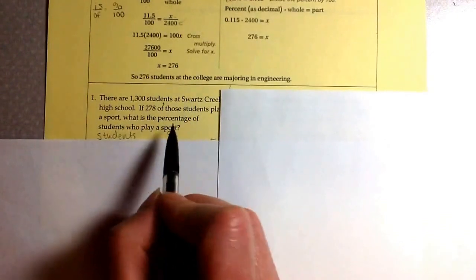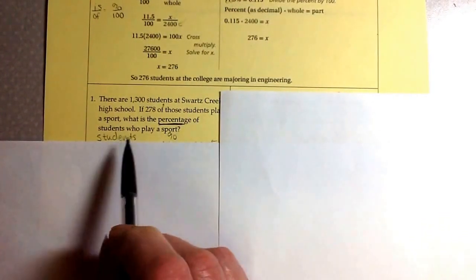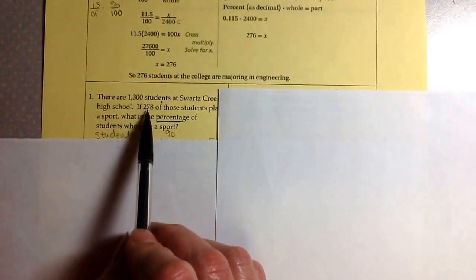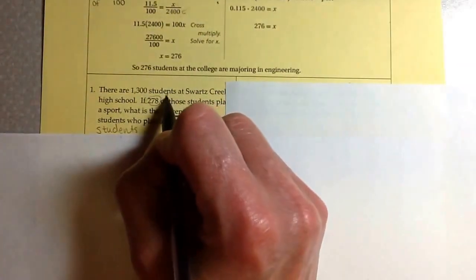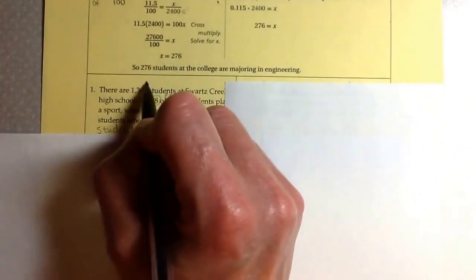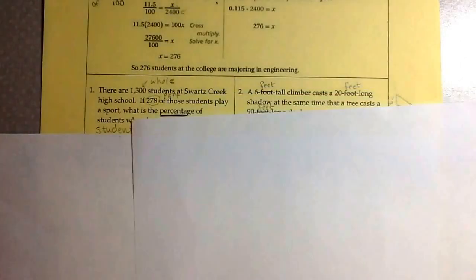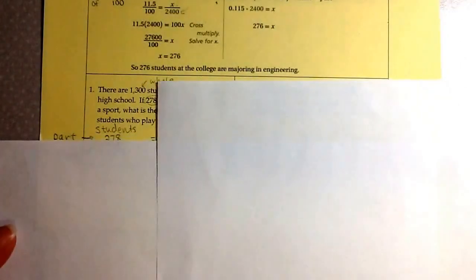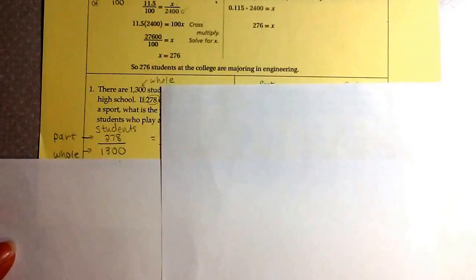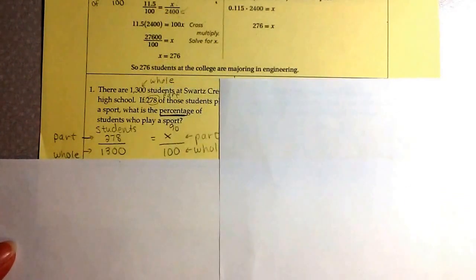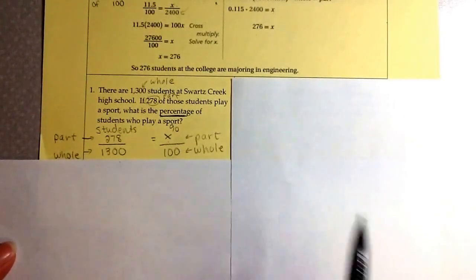Okay, so what are we looking for? We're looking for the percent of the students. So we have the students on this side. I'm going to put the part over the whole. So the 278 is going to be part of the student body, and this is going to be the whole student body. Okay, so that means when I write this out, I'm going to do 278 over 1,300, and we want to know the percentage. We want to know the part over 100%.